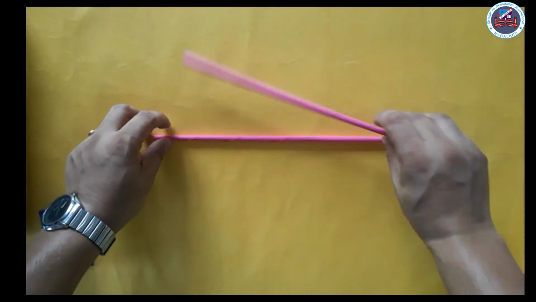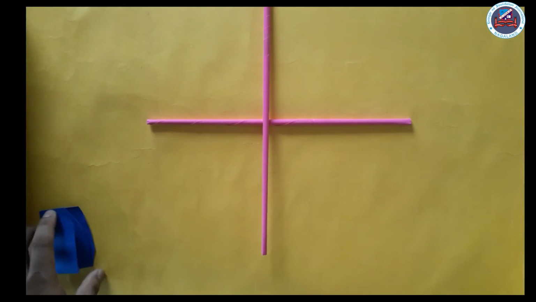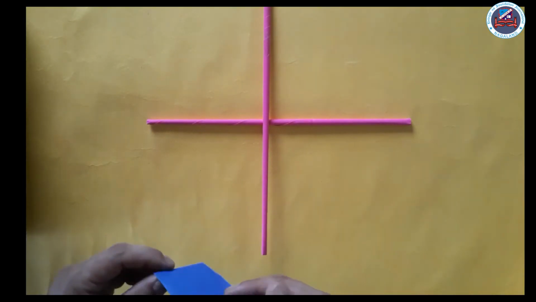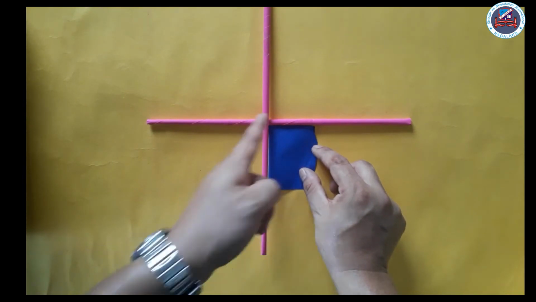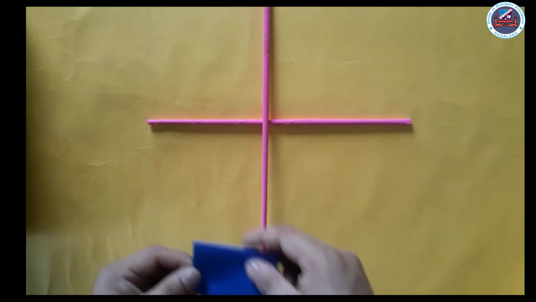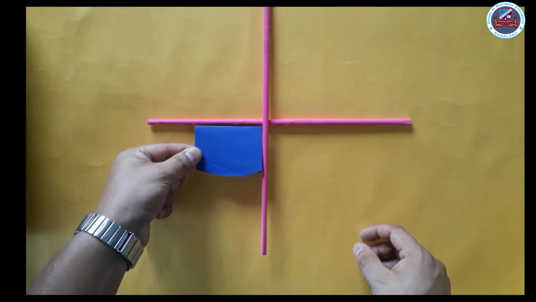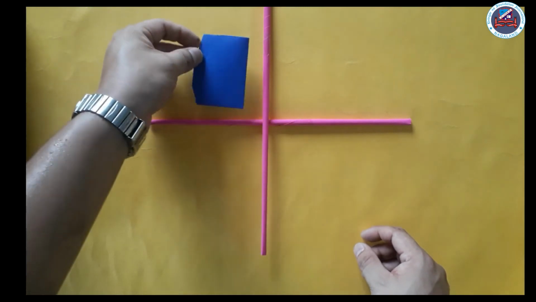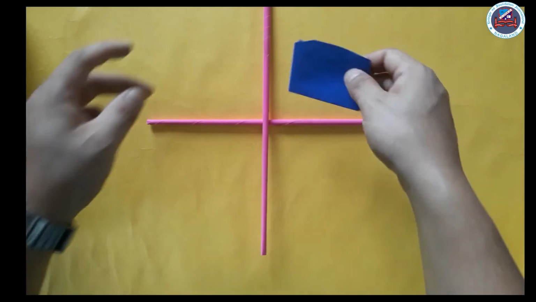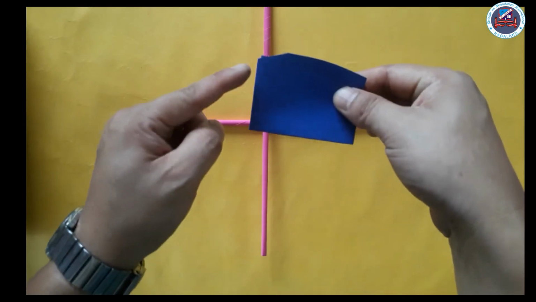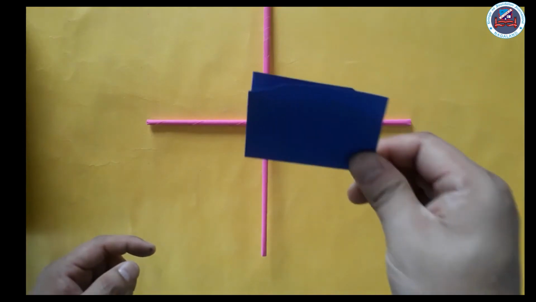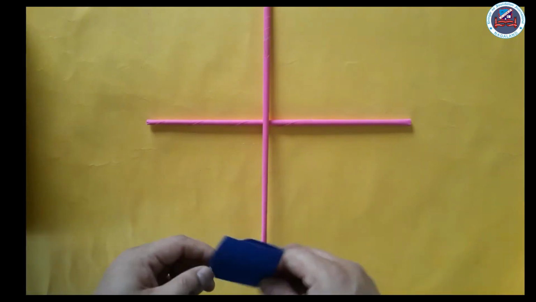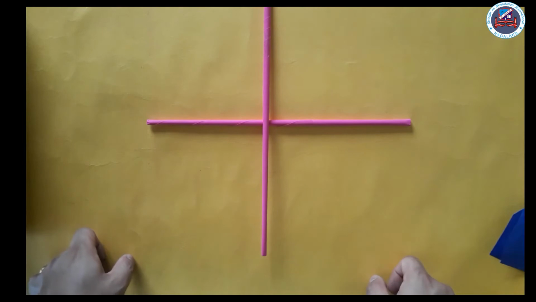So let's make one perpendicular line. I have two lines here and I have kept them at 90 degrees. Now if I check the angle like this, you can see that the angle between these two lines is 90 degrees. It will be the same in all four angles, 90 degrees, and also 90 degrees. We have to remember that we have to check from this angle here. So this is the 90 degree checker or the right angle checker, and these are your perpendicular lines.